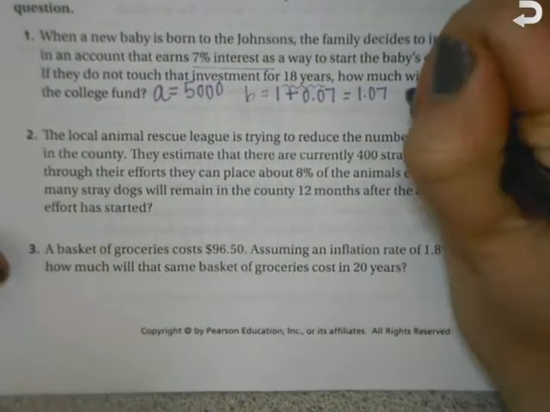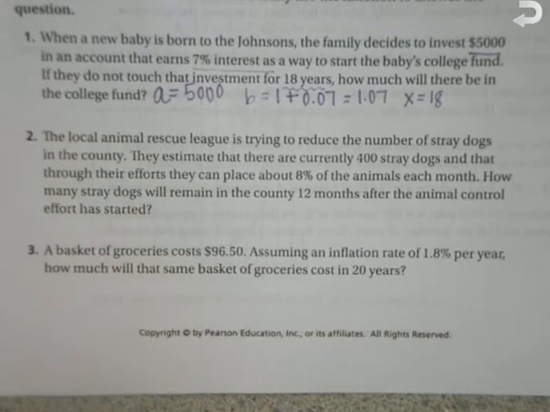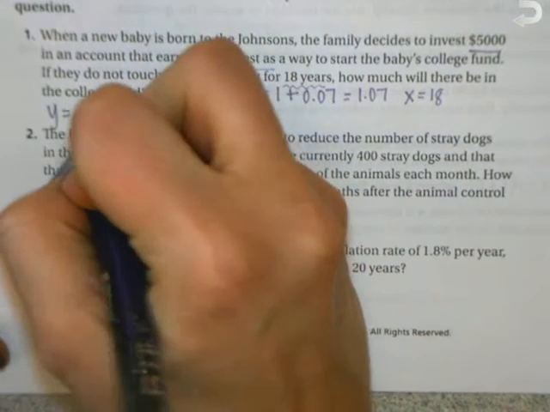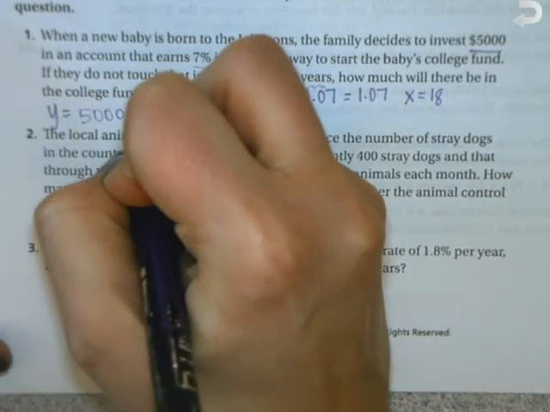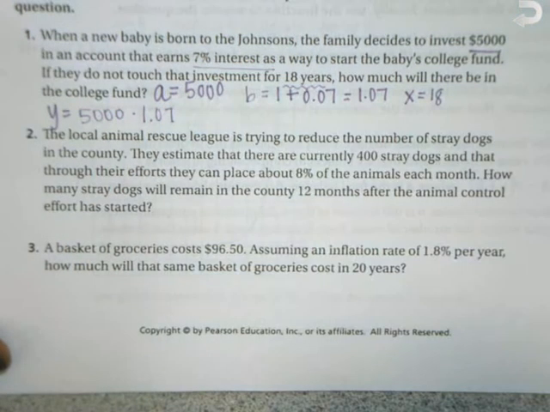And we won't touch it for 18 years, so X equals 18. So let's plug all of that into the exponential function. Y equals A, 5,000, times B, 1.07 to the 18th power.